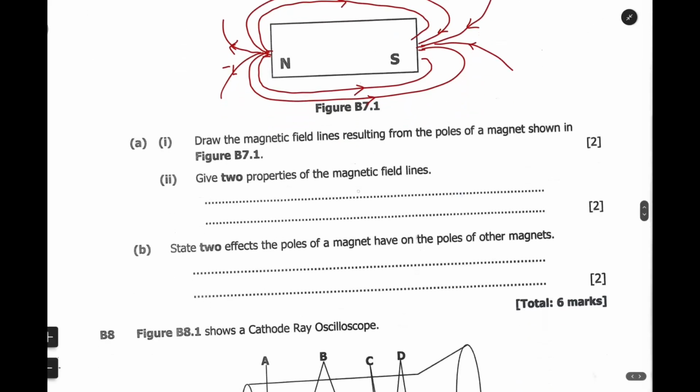Give two characteristics or properties of magnetic field lines. One, they run from north to south. And this is a very important property in identifying the poles.